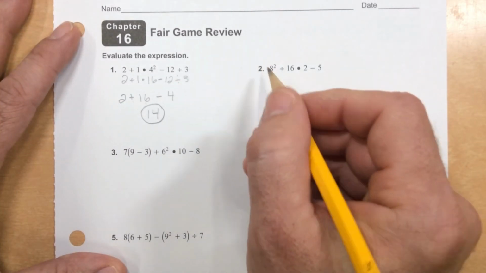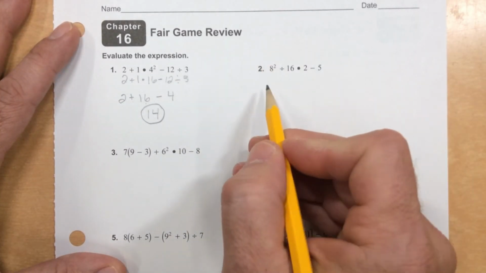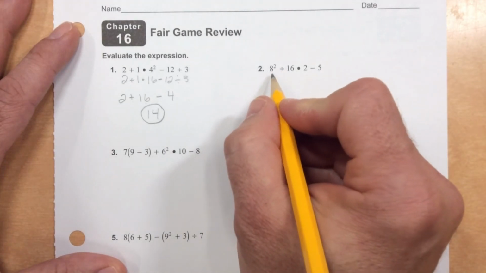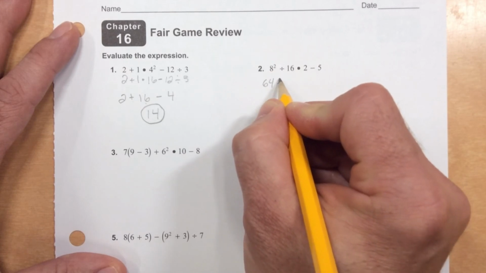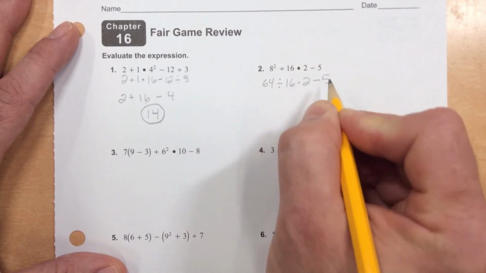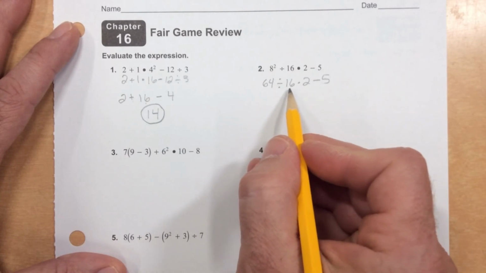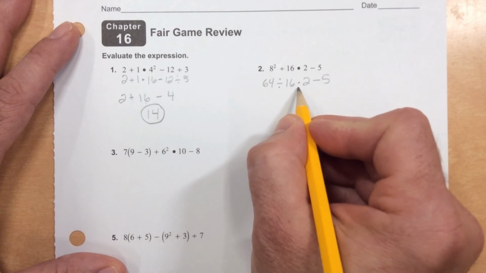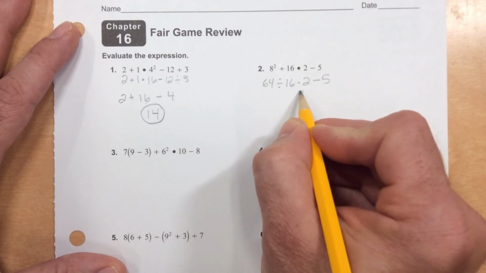And number 2. First thing we'll do here is our exponents, because there are no parentheses. So 8 times 8 is 64, divided by 16 times 2 minus 5. Well, 64 divided by 16 is 4. And then 4 times 2 is 8.